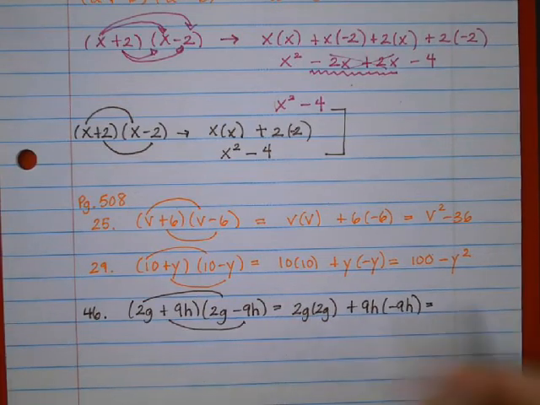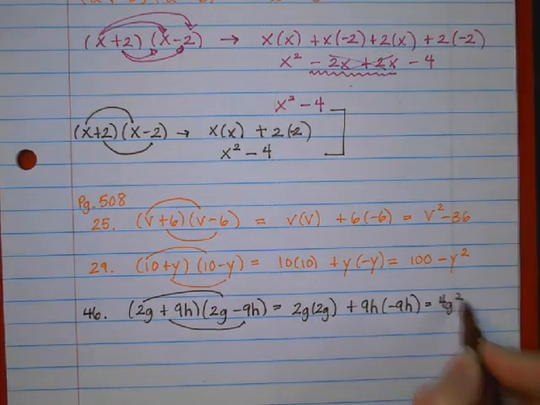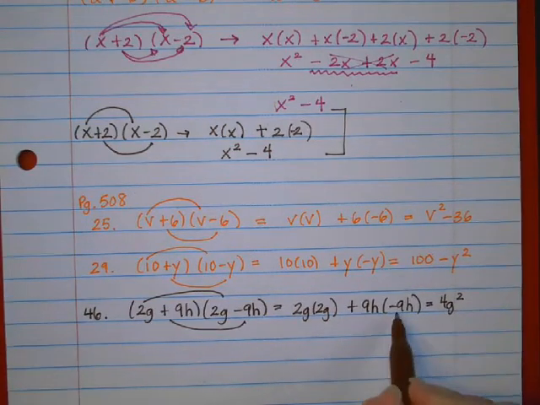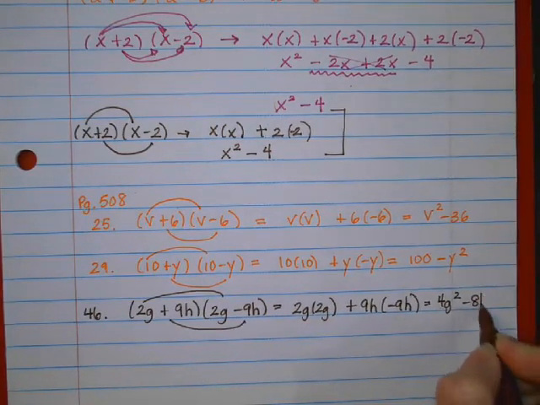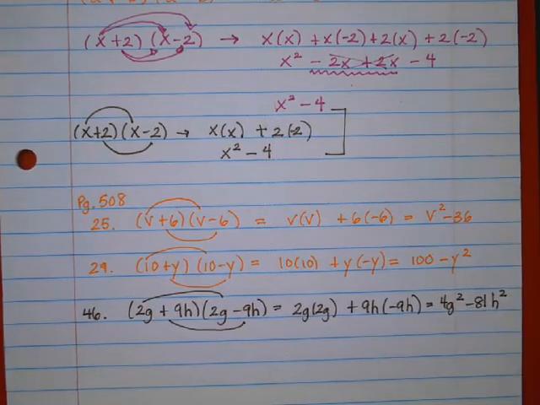2 times 2 is 4. G times g is g squared. Positive 9 times negative 9 is negative 81. And h times h is h squared. So final answer, 4g squared minus 81h squared.